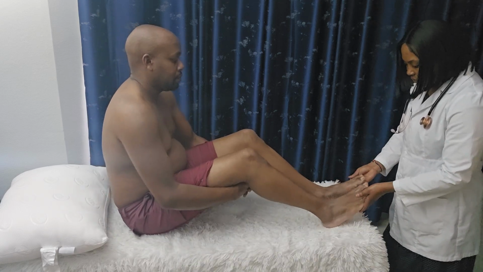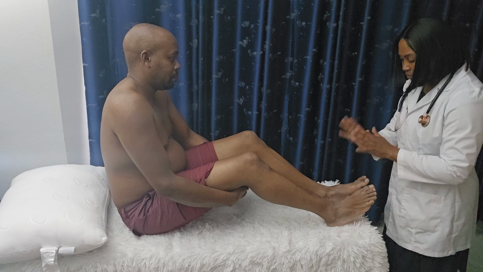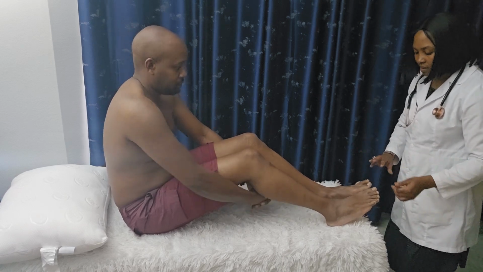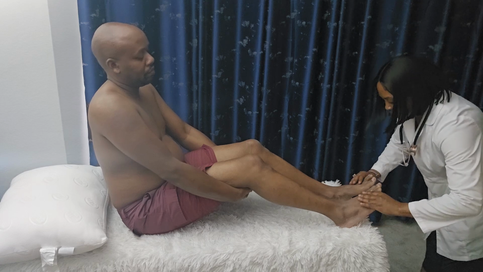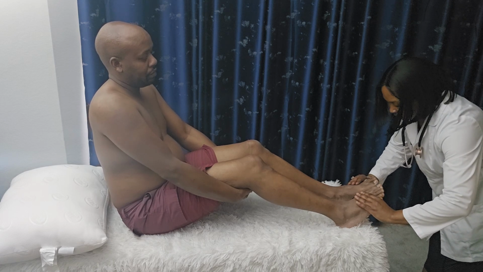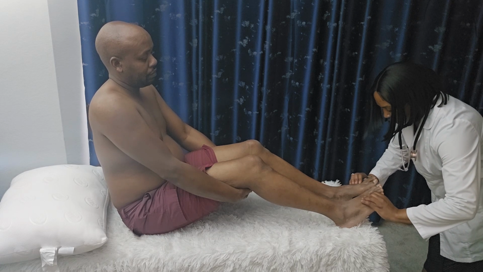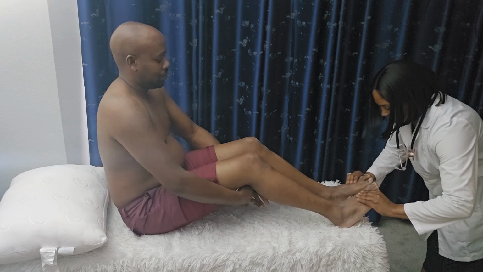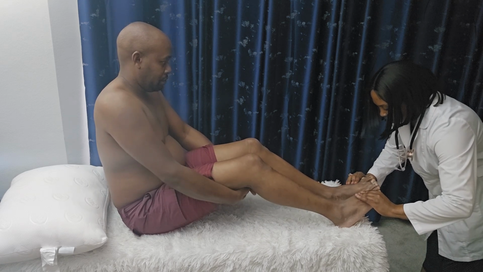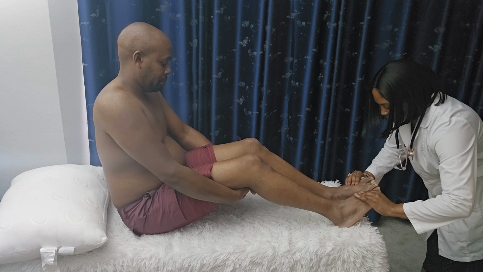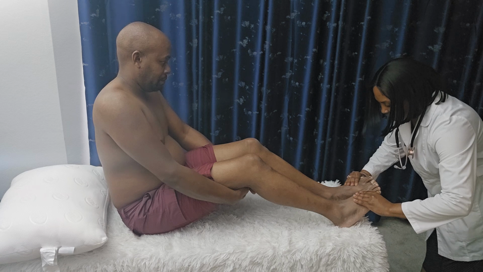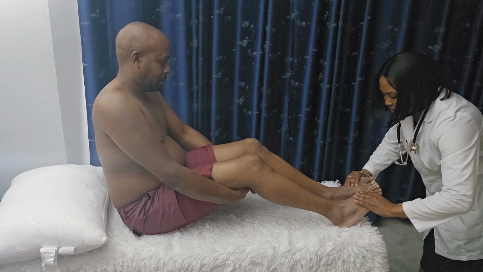So I'm going to feel both legs at the same time. This is dorsalis pedis. Yeah, both are palpable, strong, and plus 2.